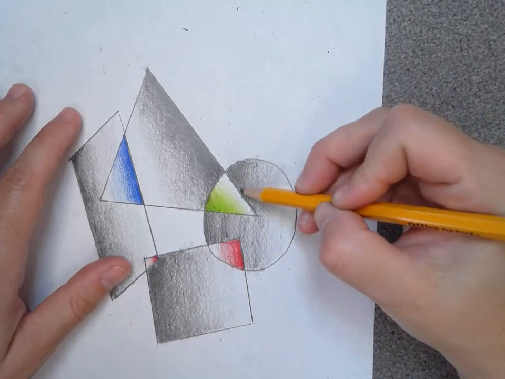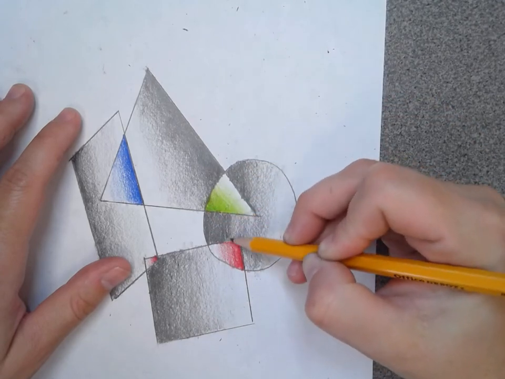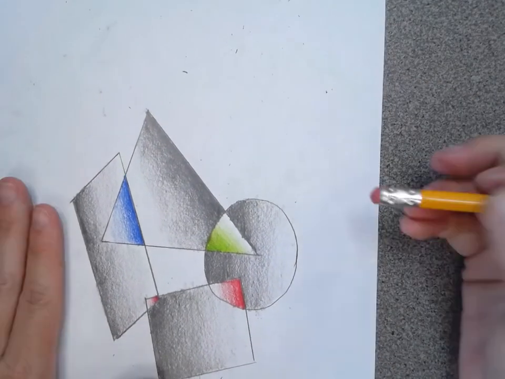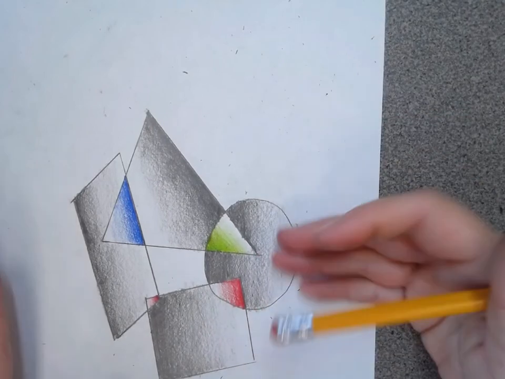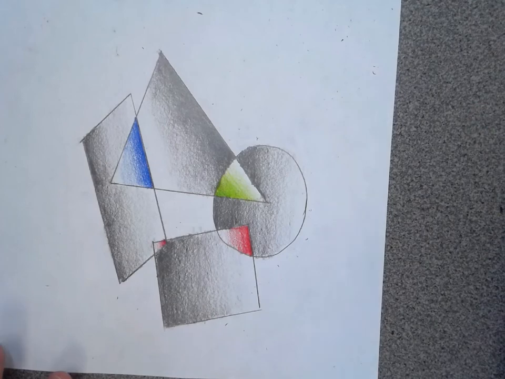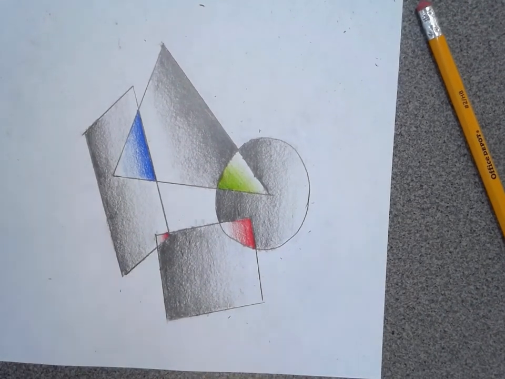Going to push some of those 7s, making it a little bit darker. So even though that circle was tricky, it still looks like the same style of shading. All right, so that's how to shade shapes in the Cubist style.